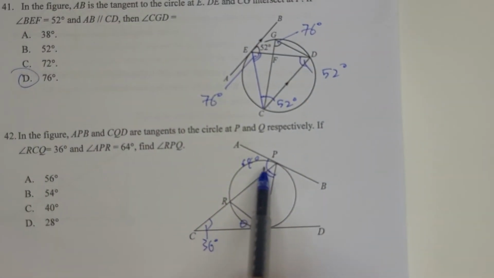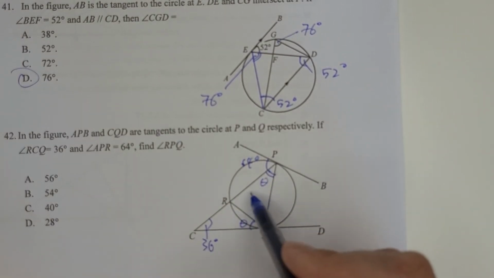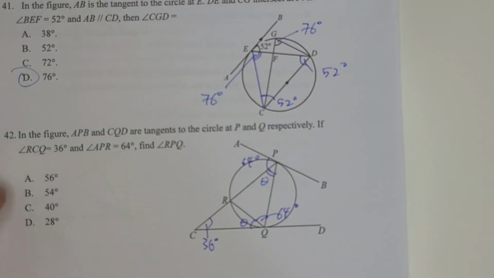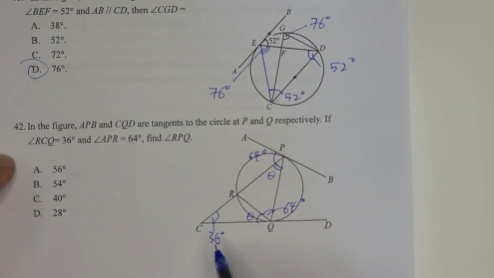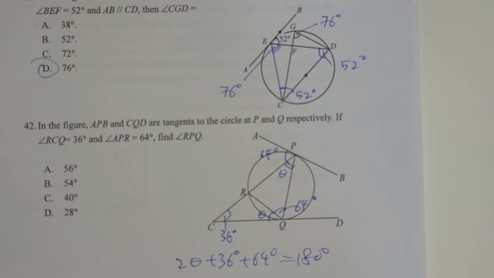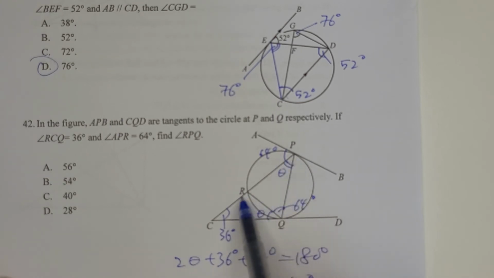And look at here, there's 64 degrees, so the chord opposite, this angle is 64 degrees also. So you can look at this big triangle CPQ. 2 theta plus 36 degrees plus 64 degrees equals 180 degrees. Theta is 40 degrees. And angle PQ is theta. So answer C.